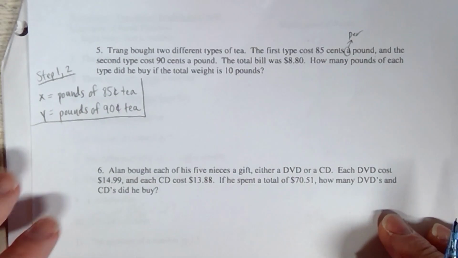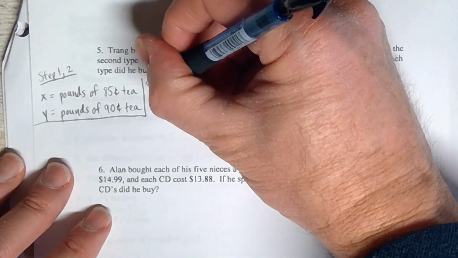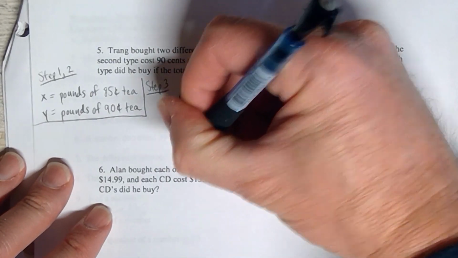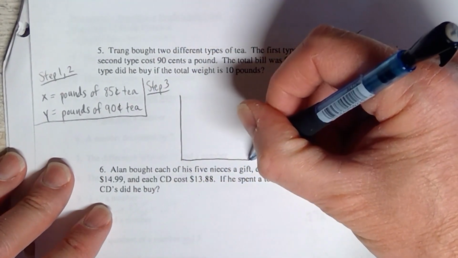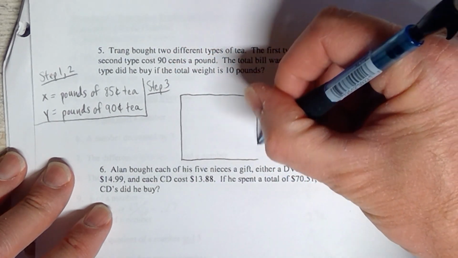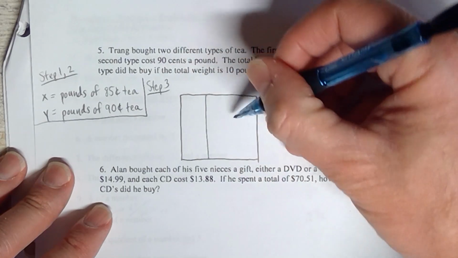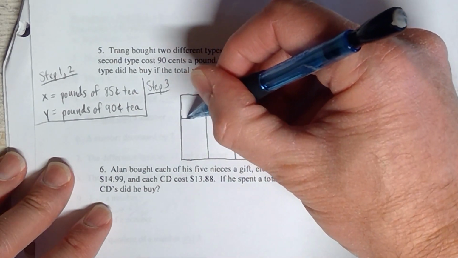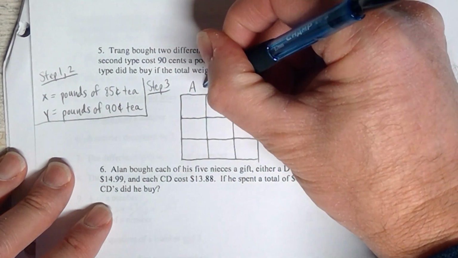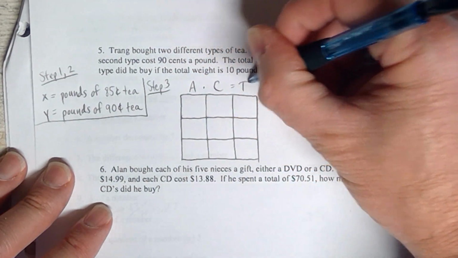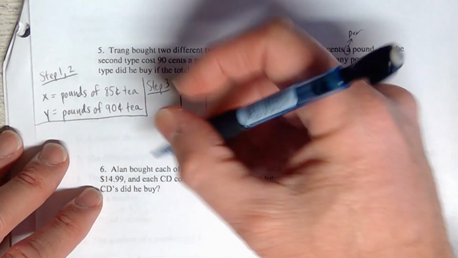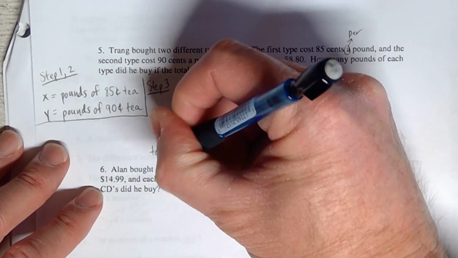All right. Step 3. So once again, since we are buying two different things together that both have a cost per attached to them, we're going to use that same formula as we did in the last problem, A times C equal to T, C. All right. What are we mixing? Or what are we buying together? I'll call this the together row.